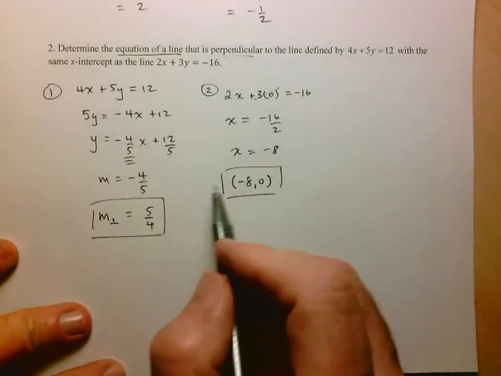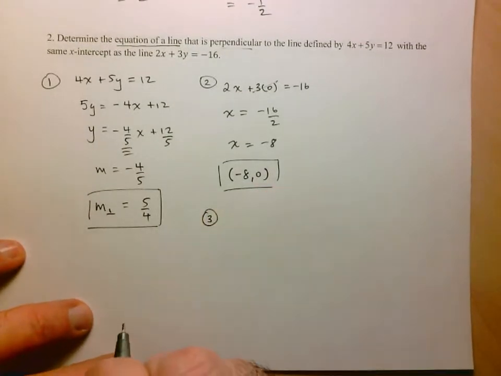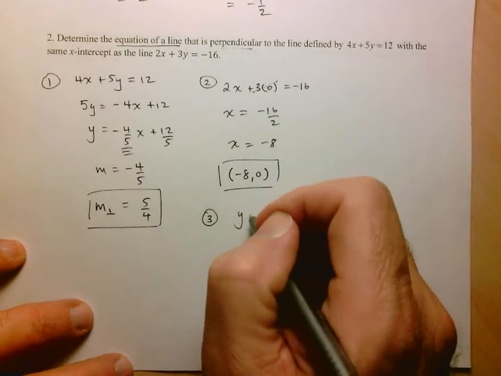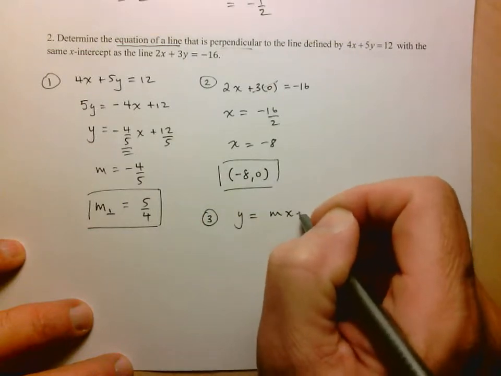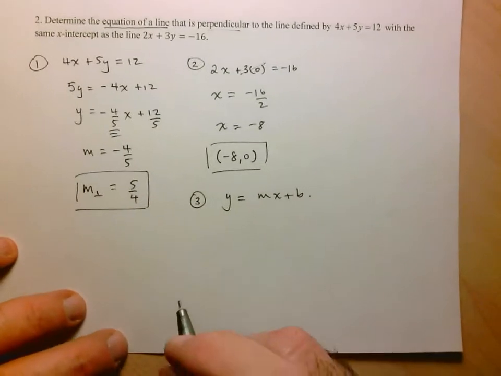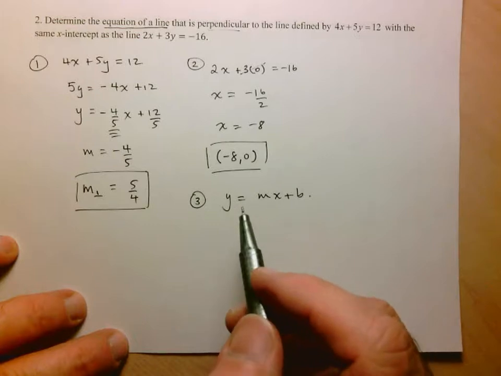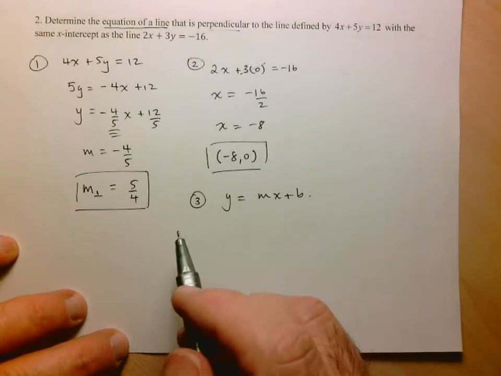So now that I have the slope and I have a point, I can find the equation, and that'll be my step 3. So let me throw everything into my equation of a line. Now, if you're comfortable using point-slope form, you're more than welcome to use that form there, but here I'll use slope-intercept form.